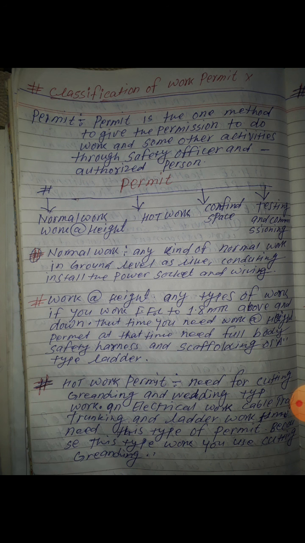Next is the hot work permit. Which kind of work needs it? If your work is related to cutting, grinding and welding, then you need the hot work permit.